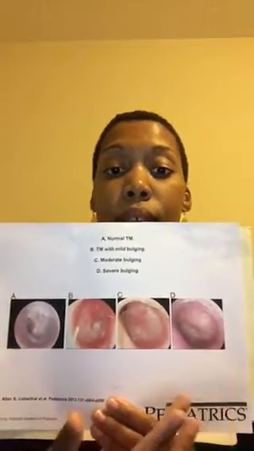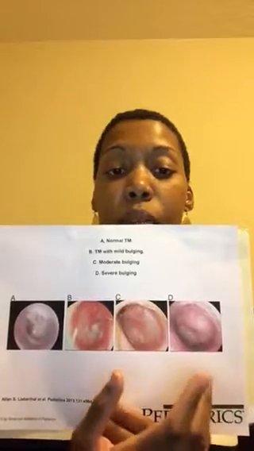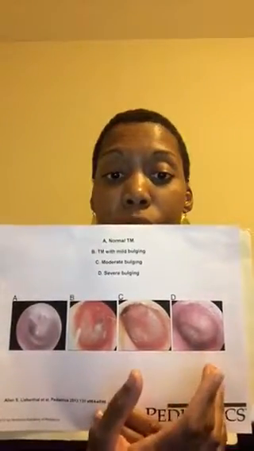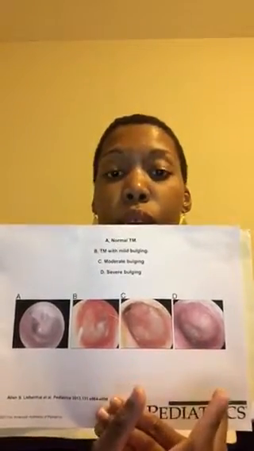And then D is at your severest point. That's a pretty bad ear infection. It is so bulging outwards at you. Lots of pus filled back there. Now, can you imagine that in that poor little child? That's why they're in so much pain. It's so swollen. Lots of pressure back there.